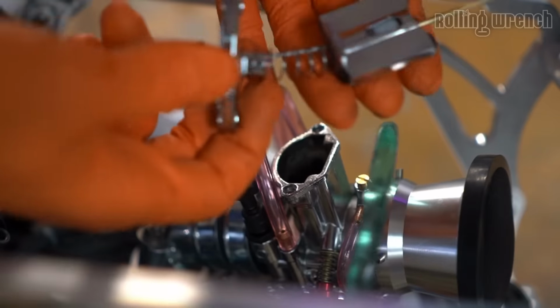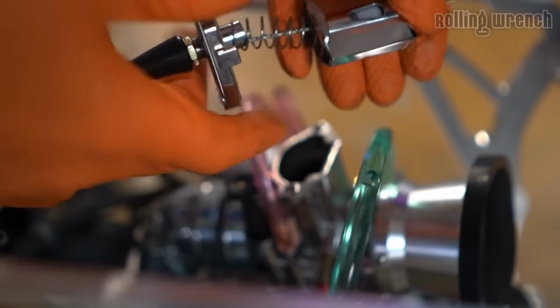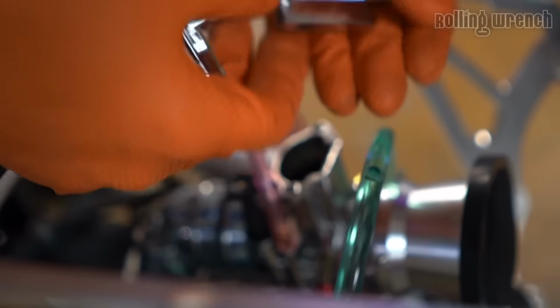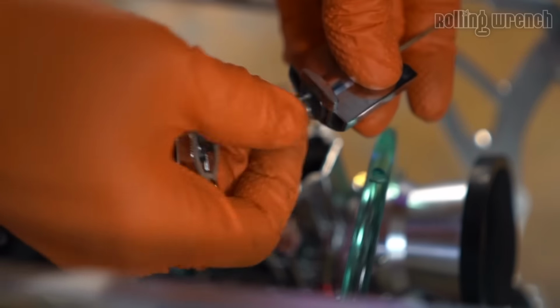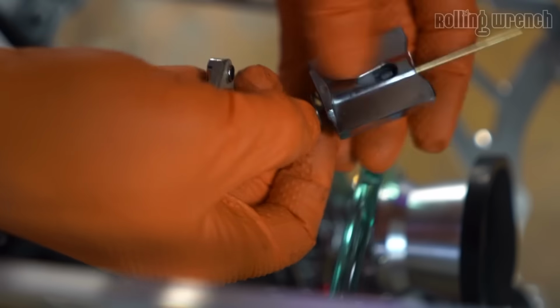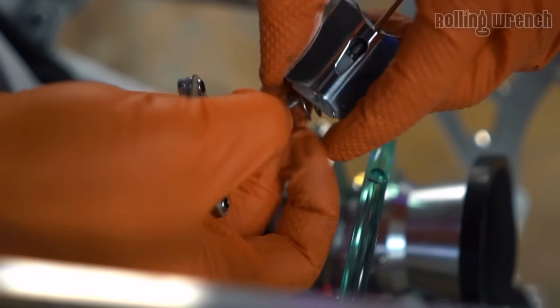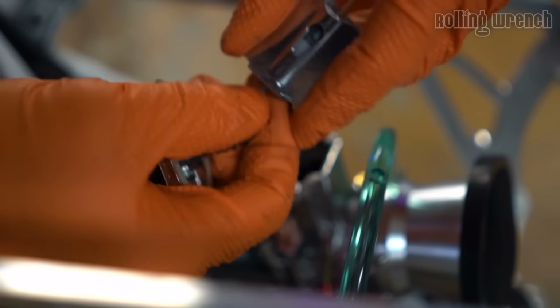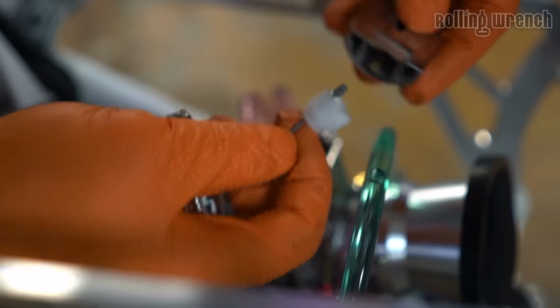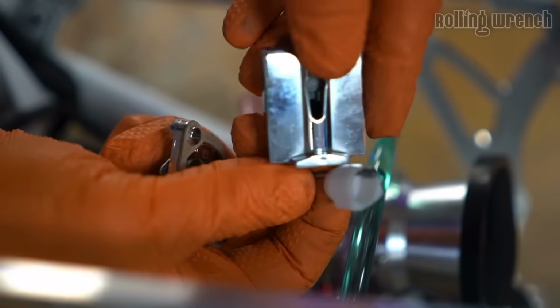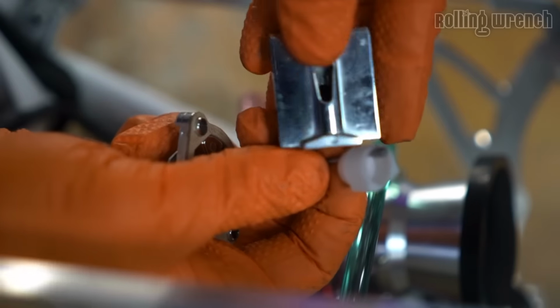So pull that out. I don't think I showed you how to do this, so you're going to pull this up like this. Basically, you're pulling the spring back, and then you can pull your cable out. You notice there's that little lock down in there where it locks into place.